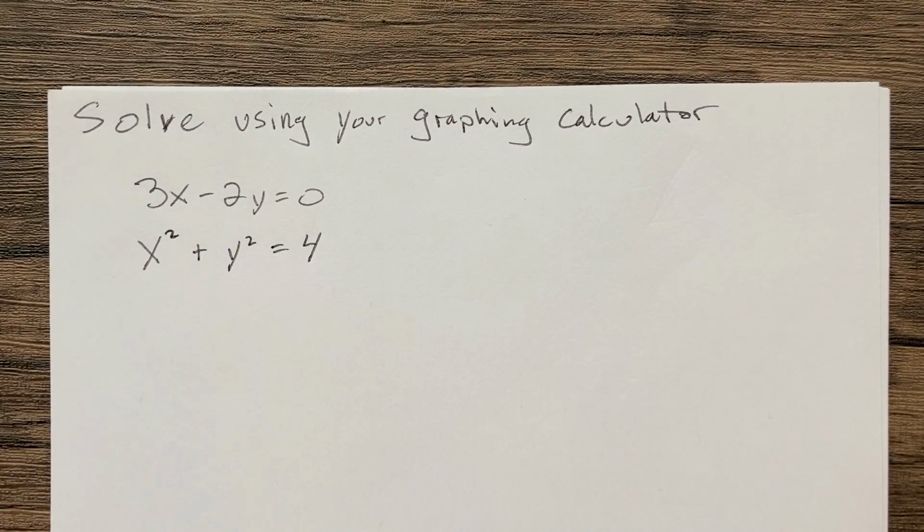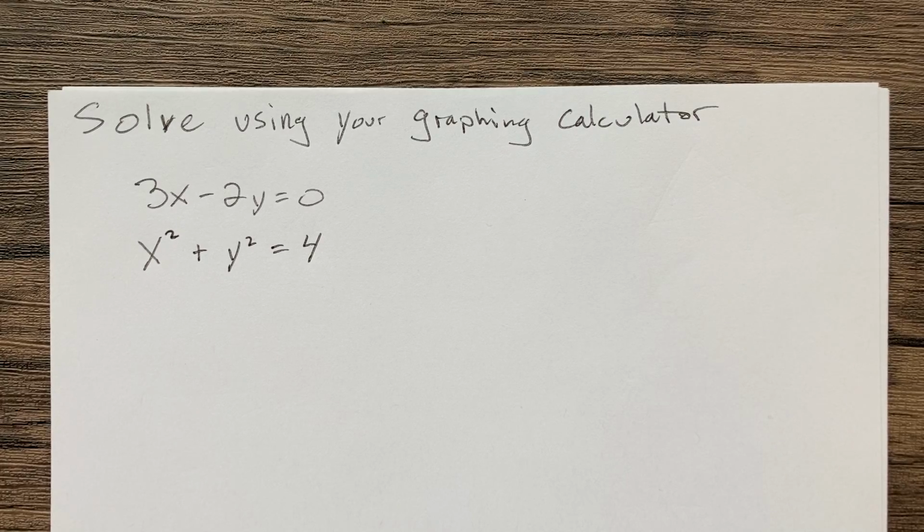Okay, here's our graphing calculator example. We're going to try to solve 3x minus 2y equals 0 and x squared plus y squared equals 4. So just like our others, we're trying to solve for x and y, figure out where these two lines would intersect. So to do this with the graphing calculator, I'm going to be entering them into y equals.